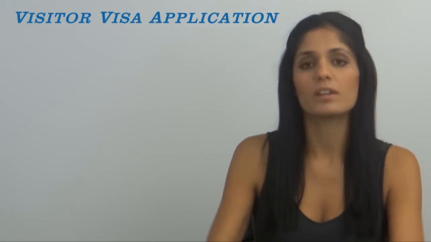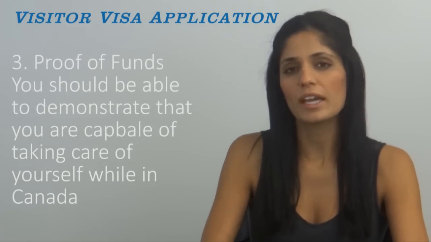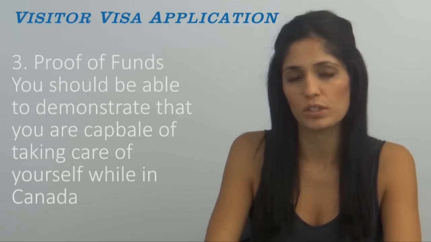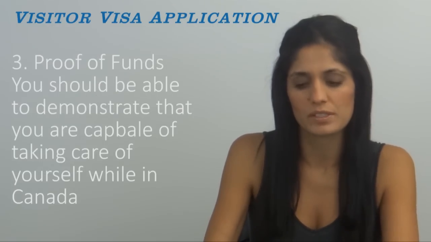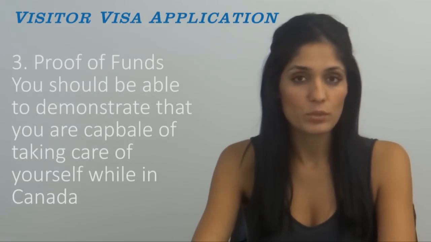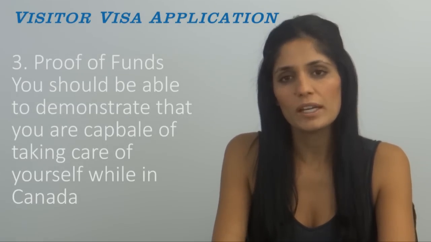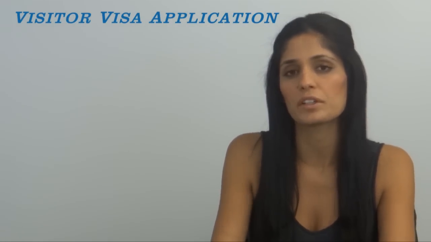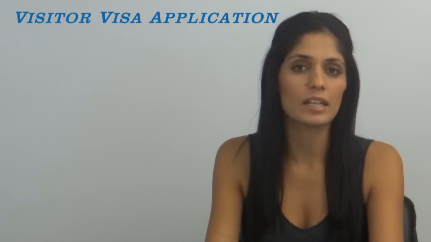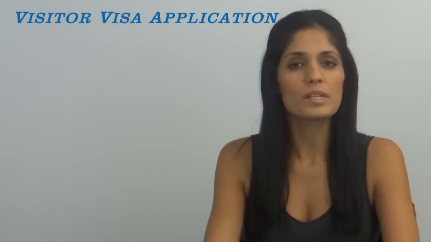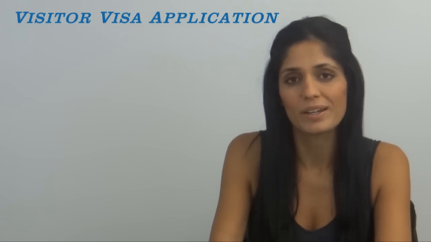The last thing is obviously proof of funds. Now, a lot of times when you look at how much money you need to show to the officer, that's a little bit questionable. There's no real rule of thumb to say, okay, you have to have this much amount of money in your bank account and those applications would get approved and so forth. But when you look at proving funds, look at how long you're asking to stay in Canada. An example would be if you are asking to stay in Canada for 1 month, then be reasonable as to how much it will cost you to survive that 1 month in Canada.